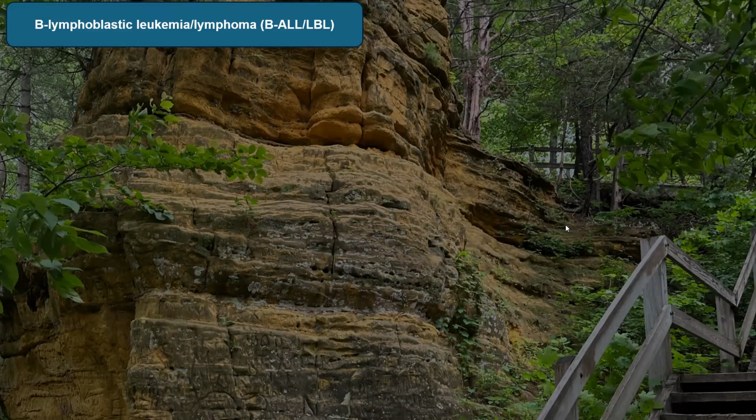I'm a third-year pathology resident, and today I'm going to be talking about the classification of B-lymphoblastic leukemia and lymphoma. So let's get started.